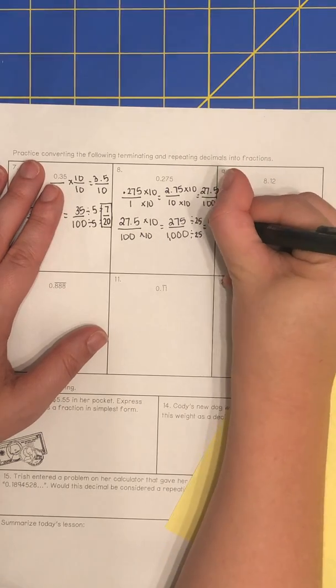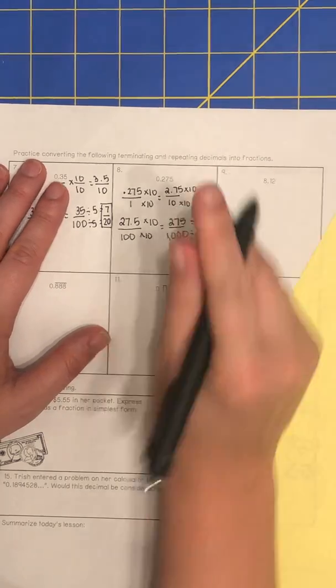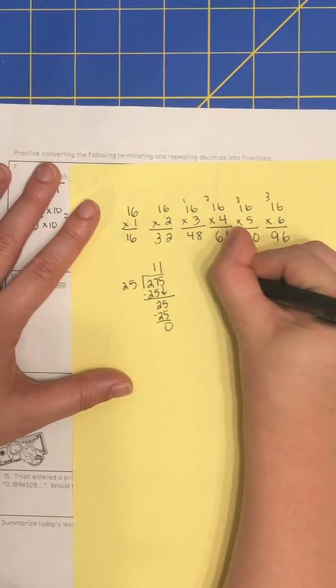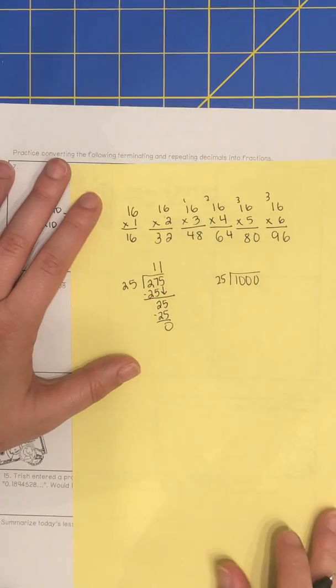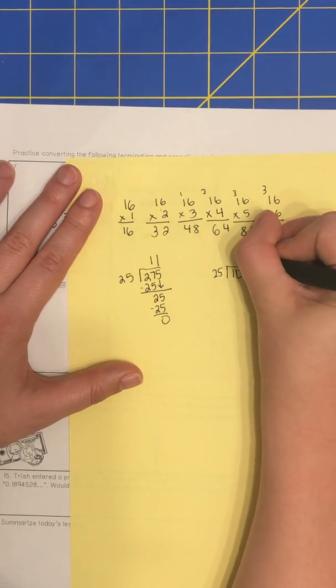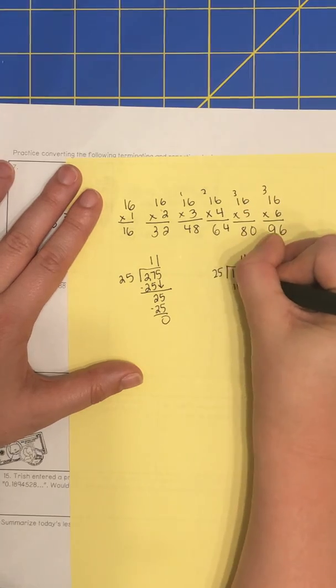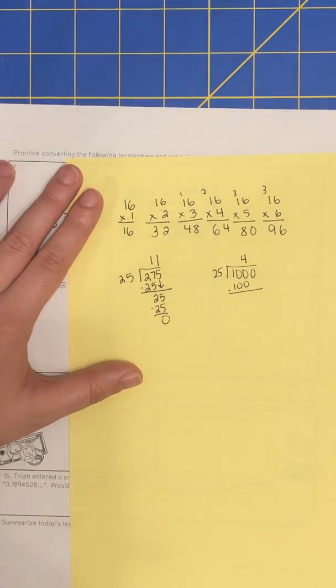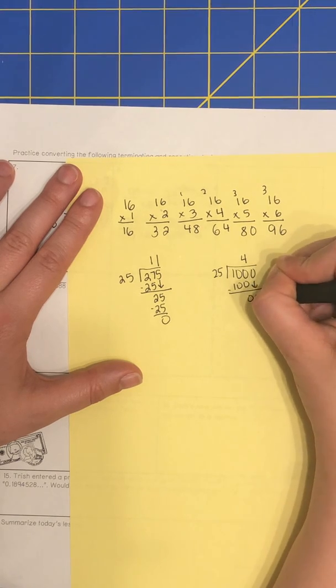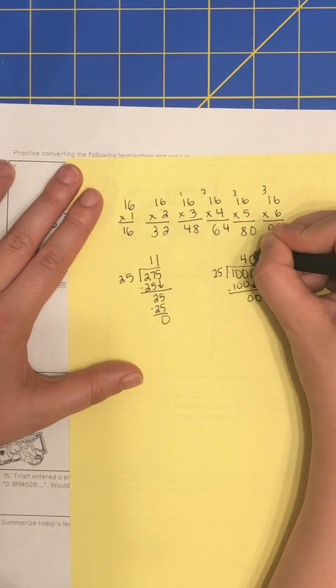And that'll give me a numerator of 11. And if I take 1,000 and divide that by 25, 25 goes into 100 4 times. 4 times 25 is 100. And 100 minus 100 is 0. Bring down this 0. 25 goes into 0 times.